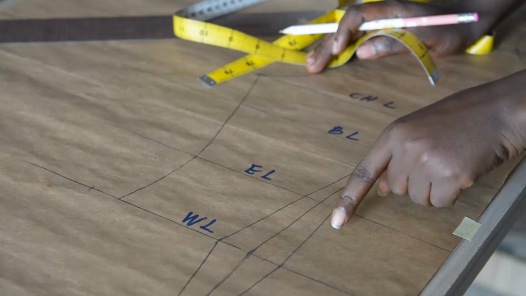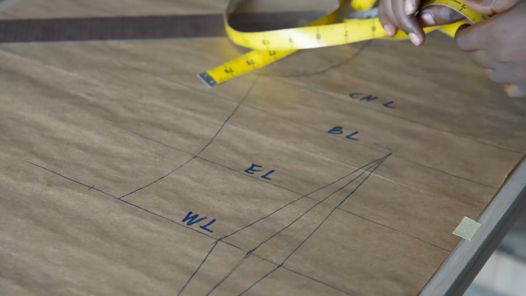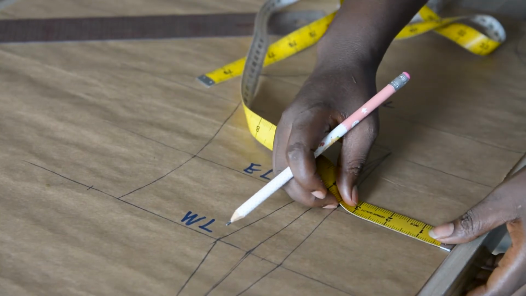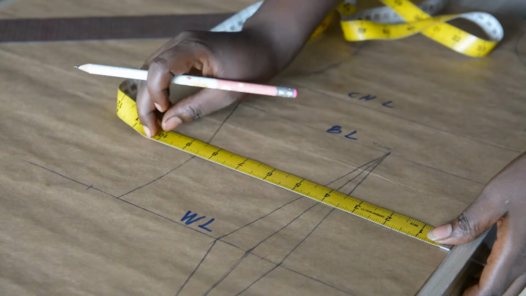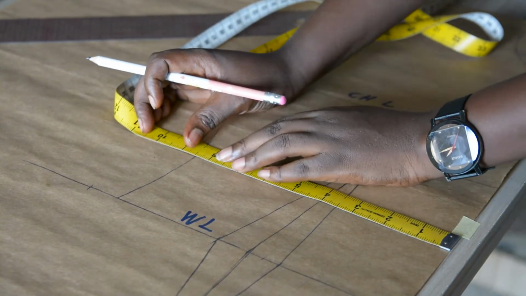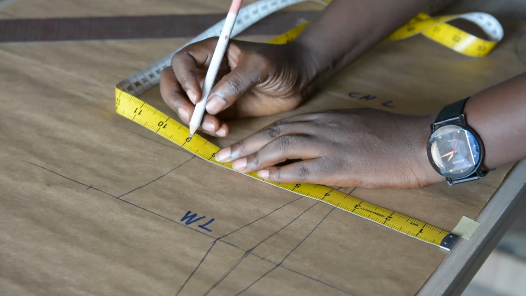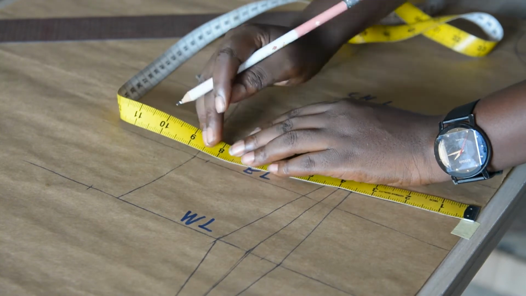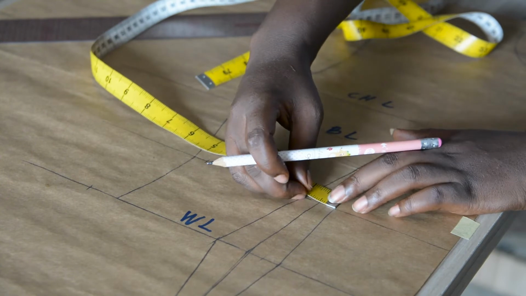And because my dart passes through the empire level as well, I will have to retake the measurement and add my dart intake. A quarter of the empire level, or under the bust measurement, is 8 inches, and the dart intake I have here is 1 inch.